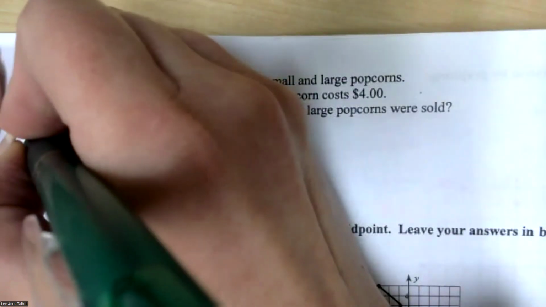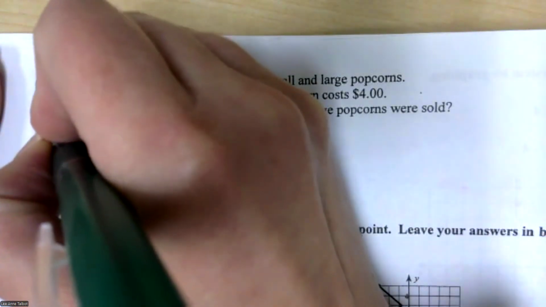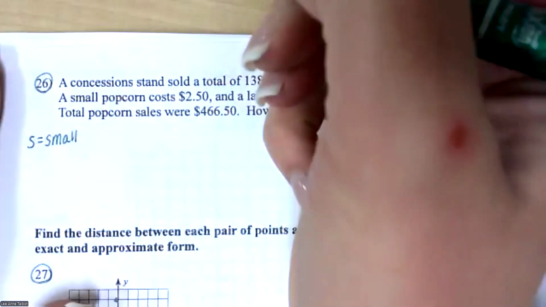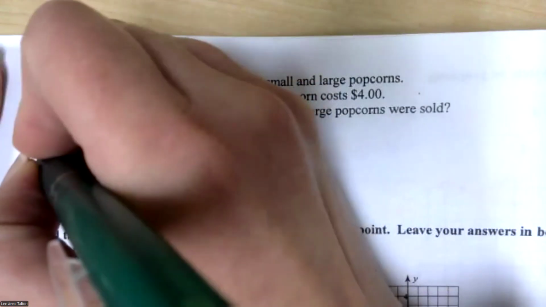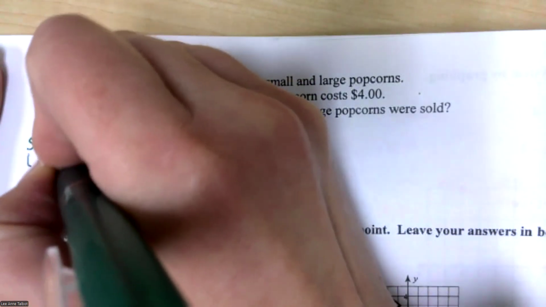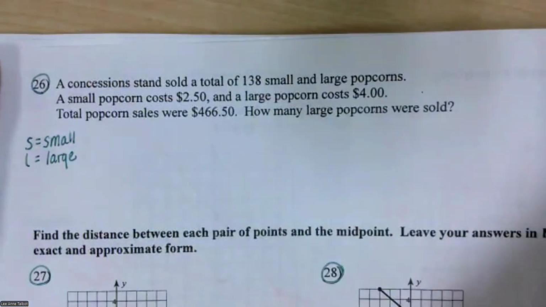Okay, so let's go. S is small. I don't like to use S. We've talked about this, but that's okay. I also don't like to use L because it looks like a 1. But I'm just going to be really careful.